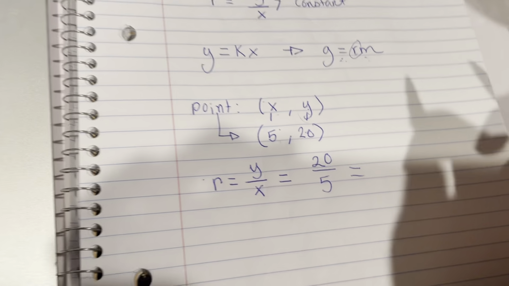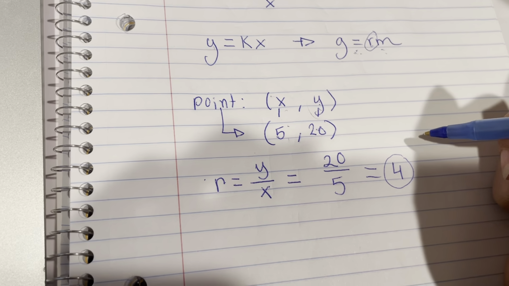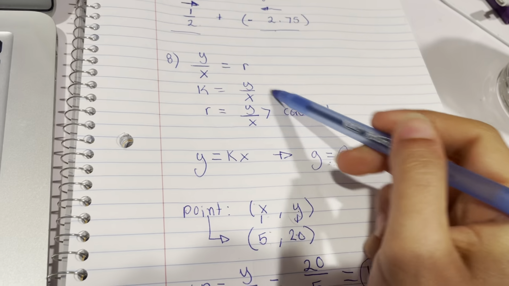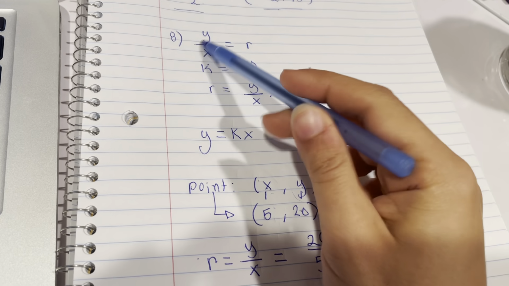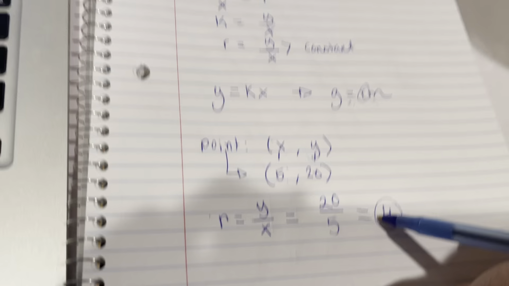And 20 divided by 5 is 4, which means the constant is 4. So that's the first thing, because it first asked what's the constant of proportionality. I found a point on the line and I found the constant.